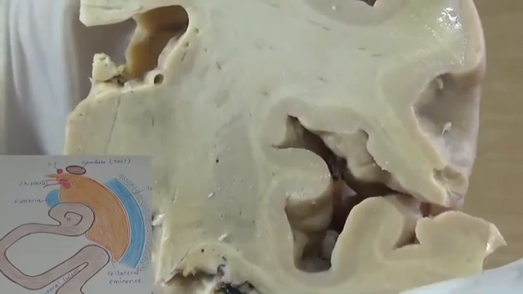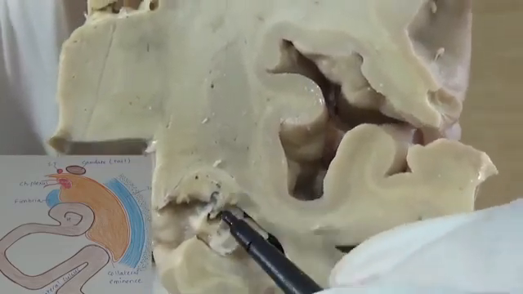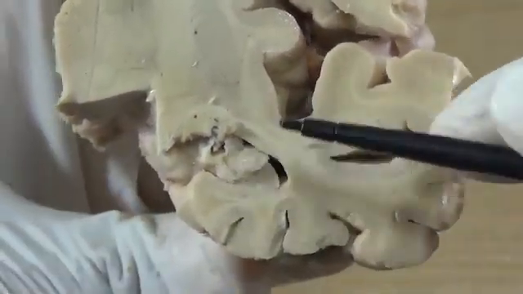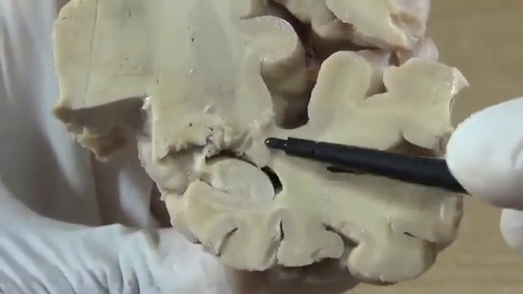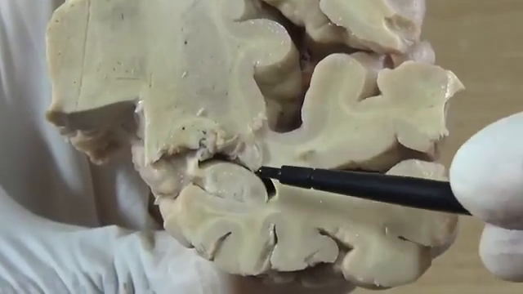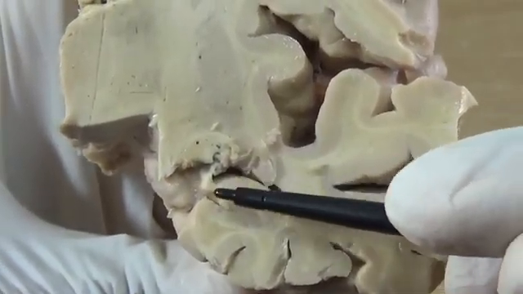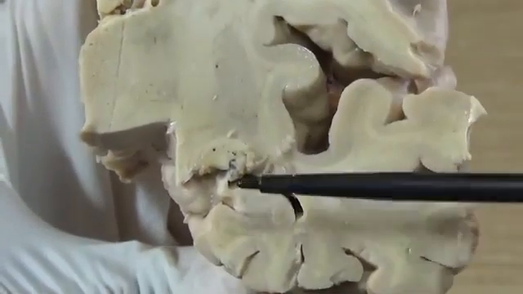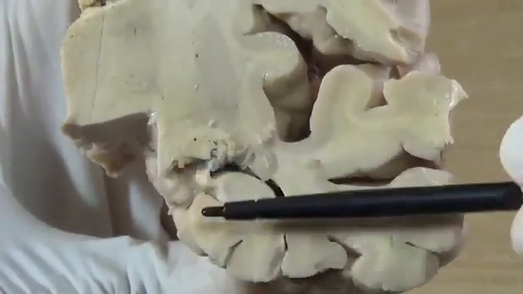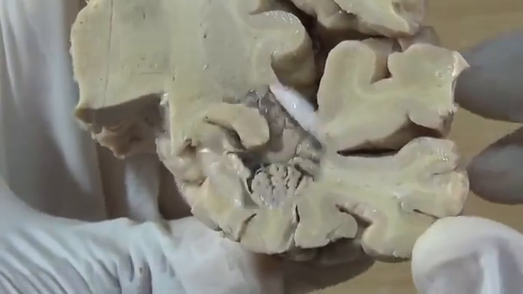Now let's try to see the same thing in a horizontal section passing through the cavity, and we will try to see the formation of the alveus and the formation of the fimbria from above. So if we take a section through the cavity, we can easily see the floor.